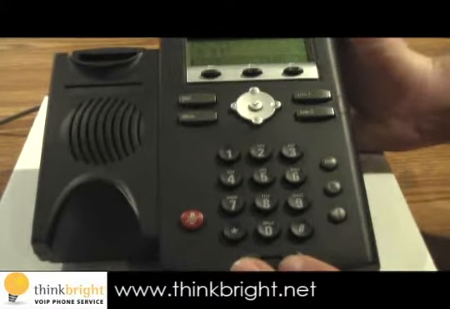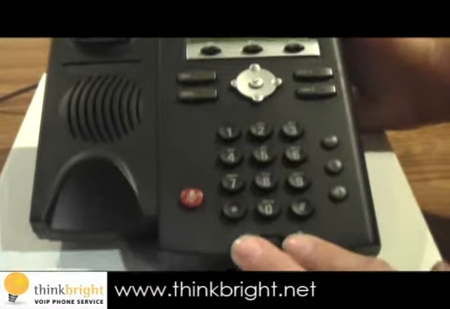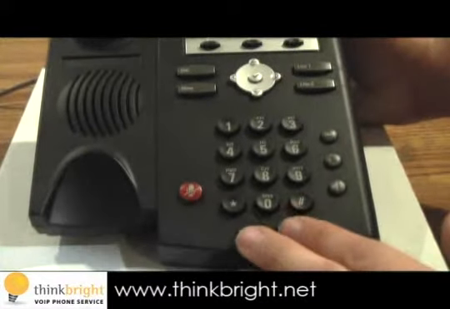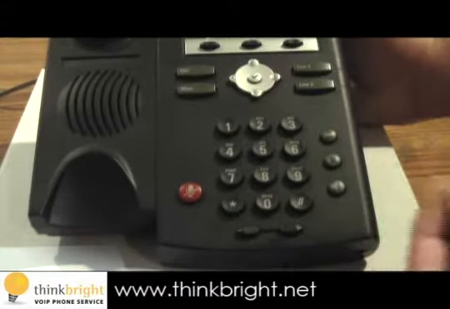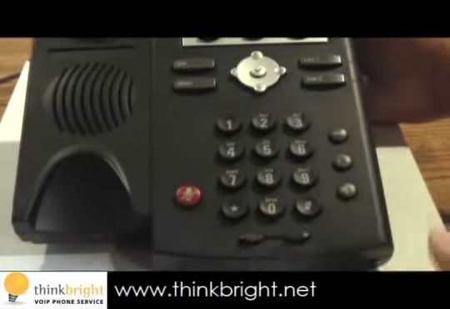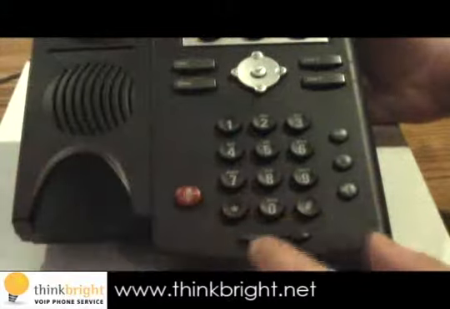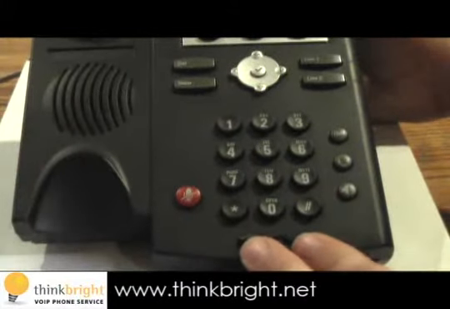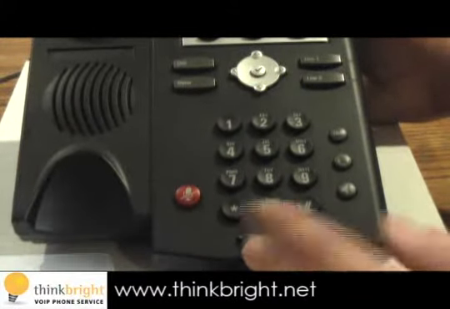Plus and minus on here will adjust the volume. If you're during the call, hitting the plus or minus will adjust the volume of the audio of the phone conversation. When the handset is on the hook, the plus and minus will actually adjust the ring volume, like so.